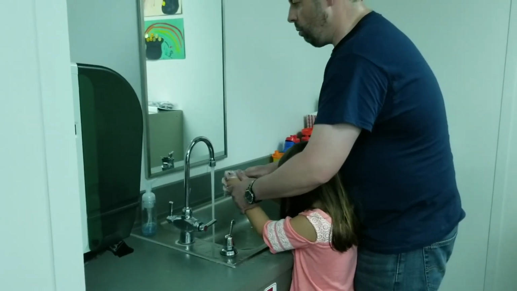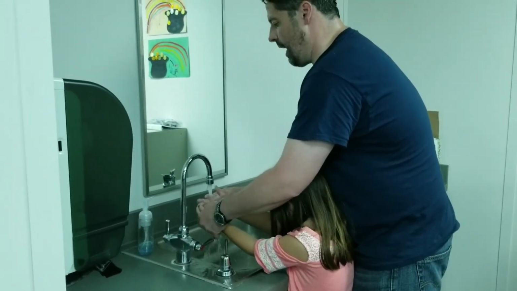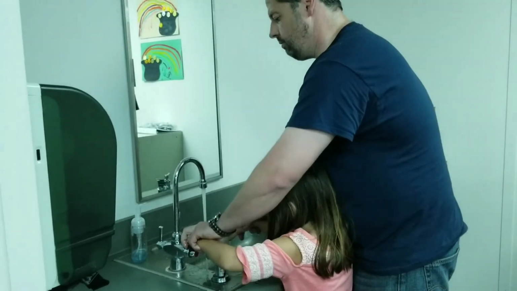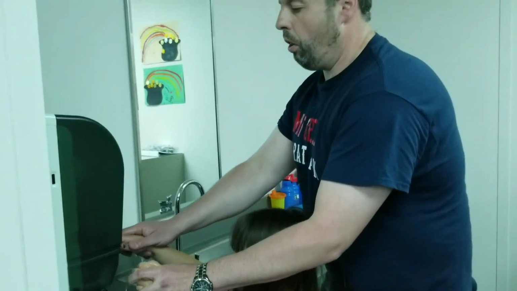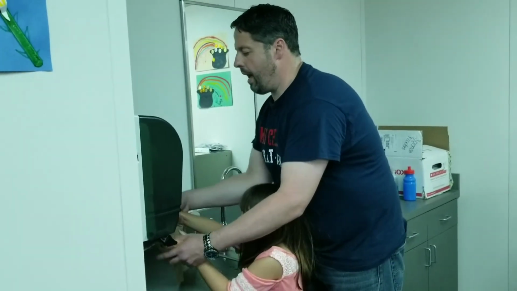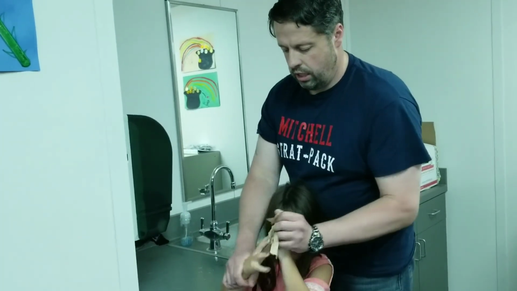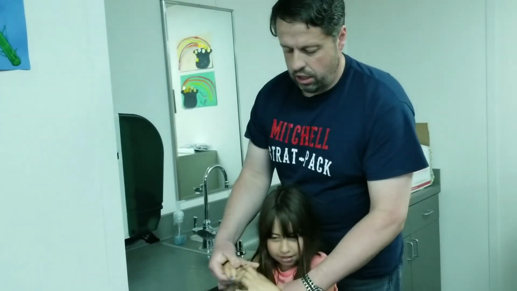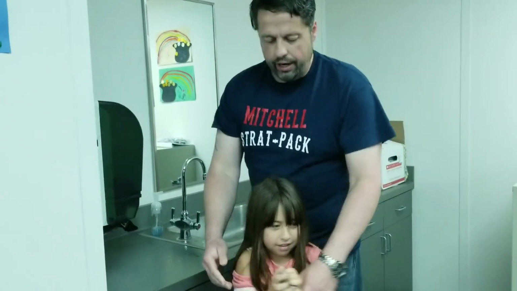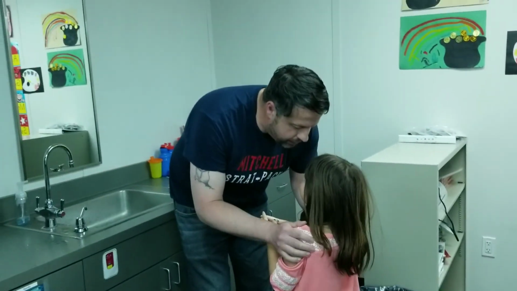Put hands in water. Wash off soap. Good job. Turn off water. Get towel. 3 pumps. 1, 2, 3. Grab towel. Pull. Dry hands. All dry. Good job throwing that away all by yourself. And that would be an example of backwards chaining.